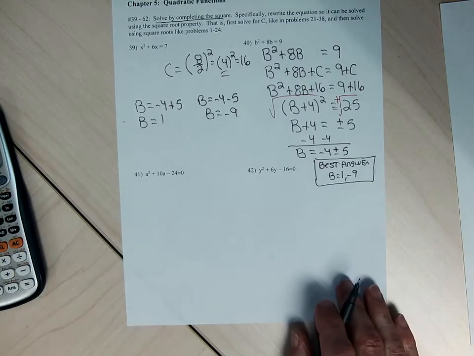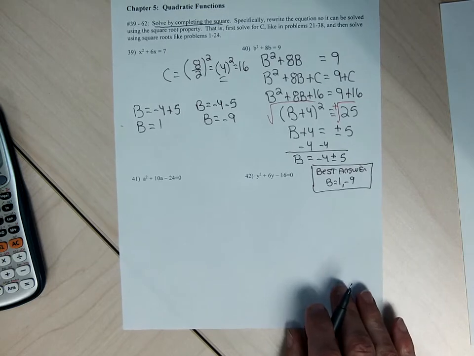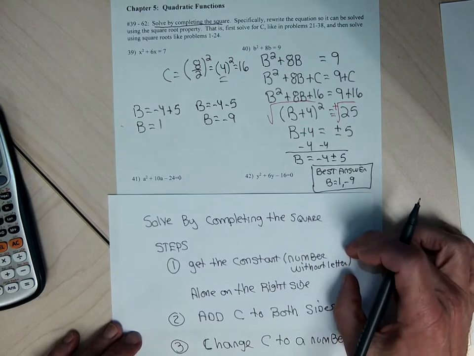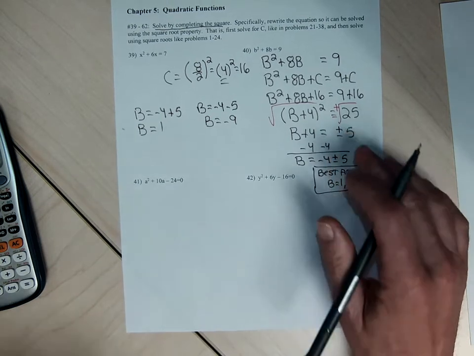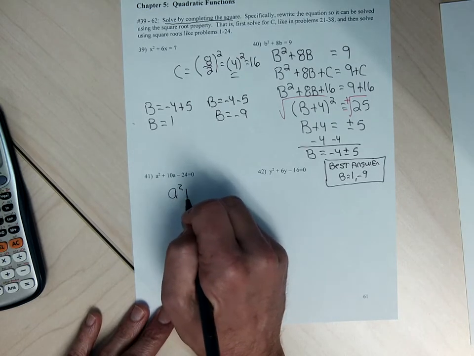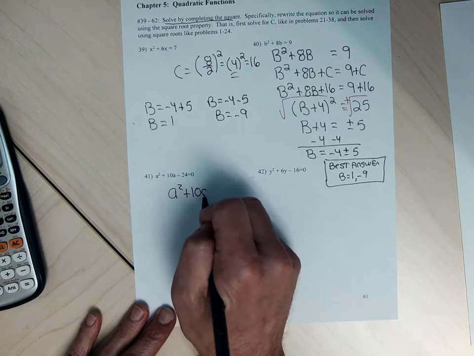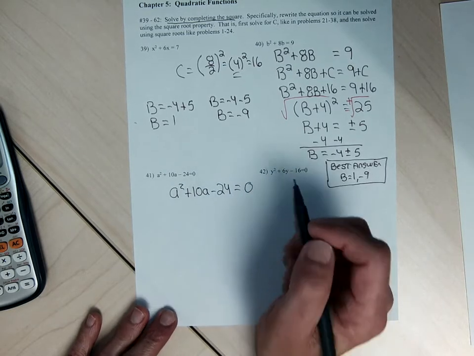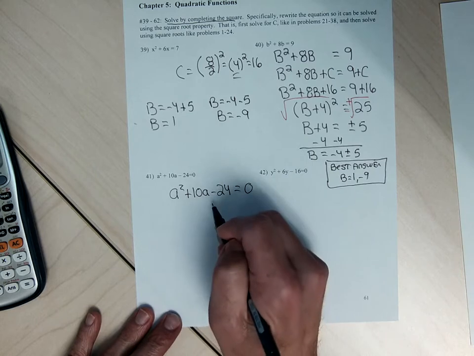I'll do 41 with you just to save you some homework. So in 41, the first step is to get the number without the letter by itself on the right-hand side. 41 is a squared plus 10a minus 24 equals 0. The number without the letter is this 24.